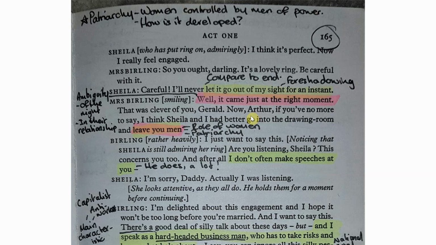Mrs. Birling smilingly says, "Well, it came just at the right moment." Now, there is some ambiguity in this statement. Is she talking about the right moment of the night? That Gerald has produced this ring as the meal is finishing, as everyone is happy, as everyone is relaxing? Or is she saying at the right moment in their relationship? Is she saying that if Gerald hadn't asked Sheila to marry him, then maybe Sheila would have gotten rid of him? Maybe Sheila would have left him?